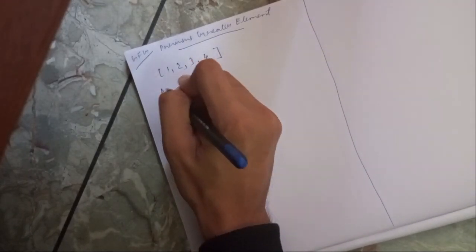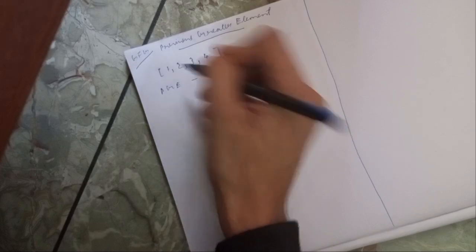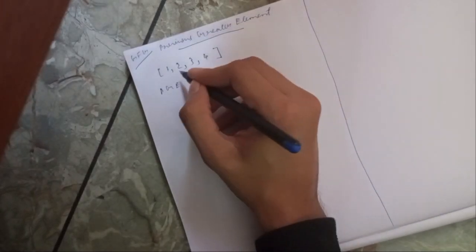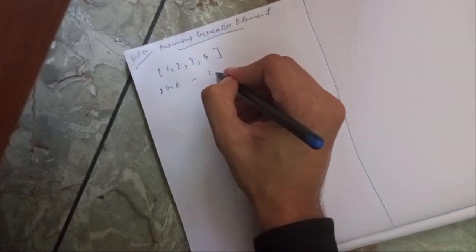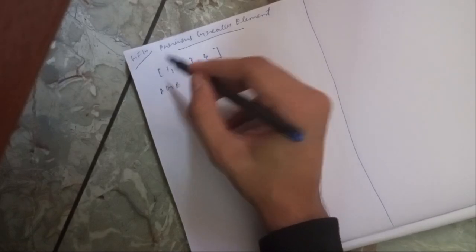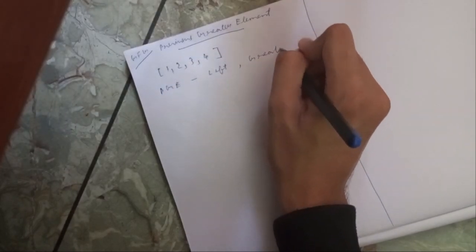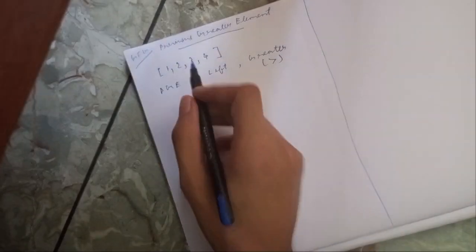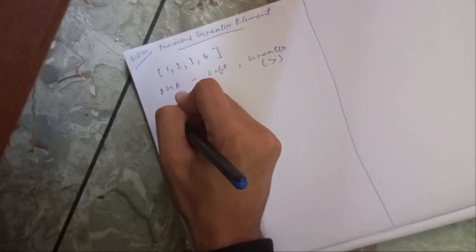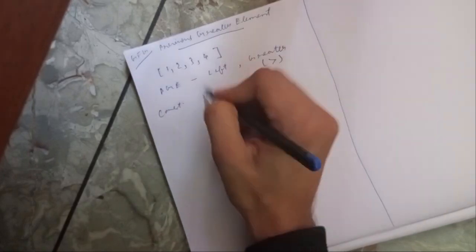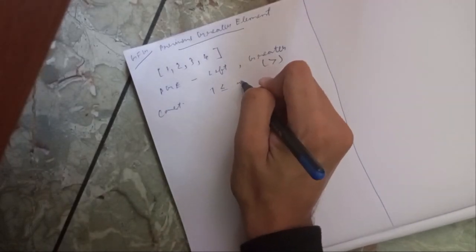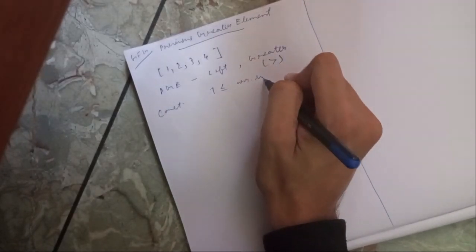Now what is the definition of previous greater element? As per the question, it is the first element to the left of that element, and it is greater. It is strictly greater, not greater than or equal to, just strictly greater. So this is the question, and the constraint given is array sizes up to 10 raised to 5.